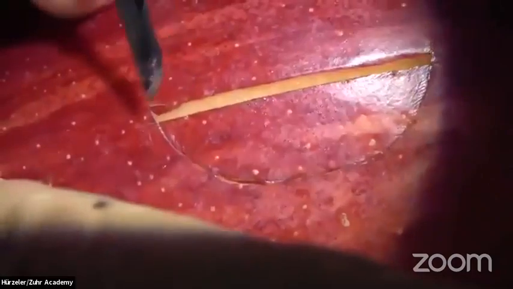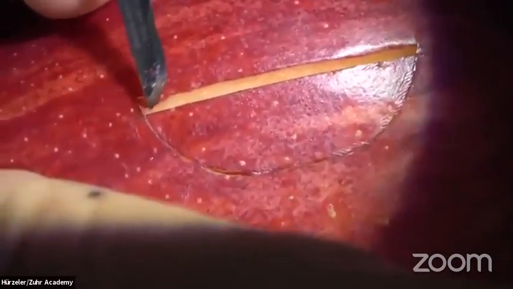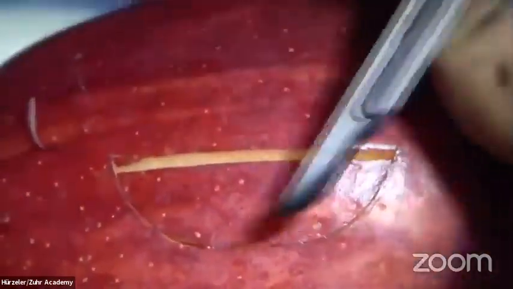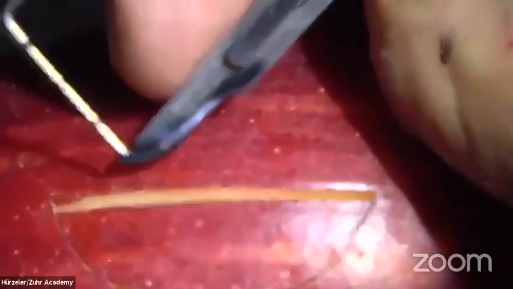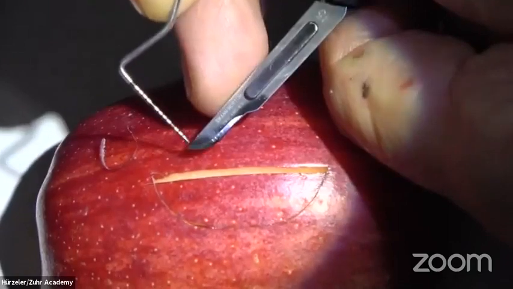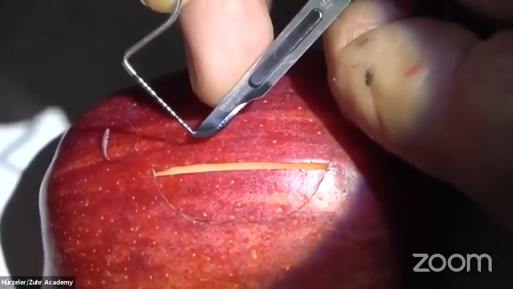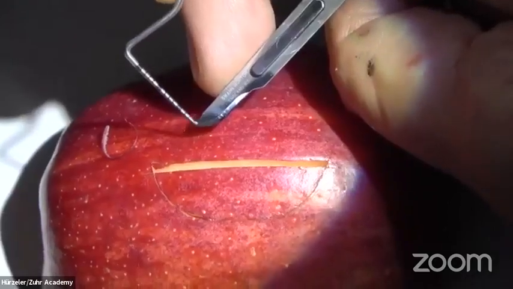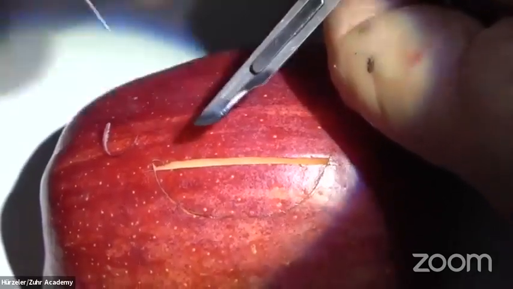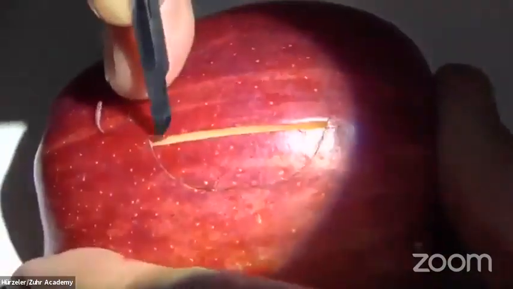And now comes the moment where I need to work in this direction. I have to work with the tip of the blade, and that's why I need a very big surface here. You remember? I said you need a blade which has a big surface here. You don't want a 15C here. This blade does not have a wide, bright surface here. So you need a blade with a wide surface.